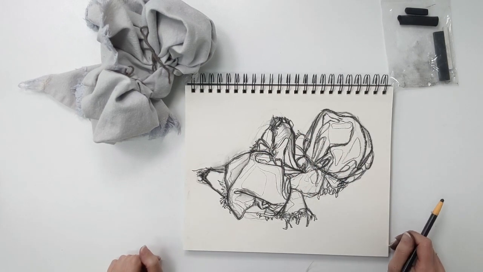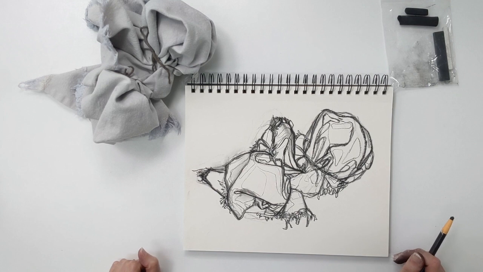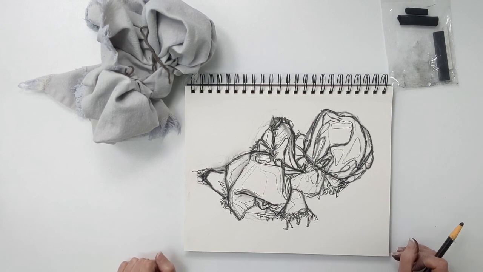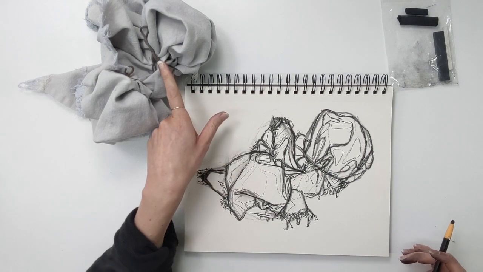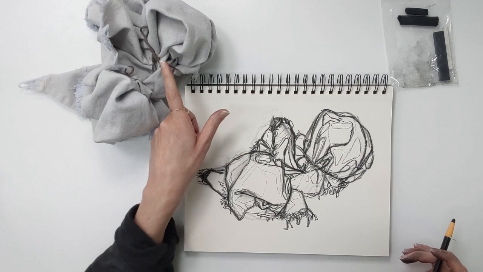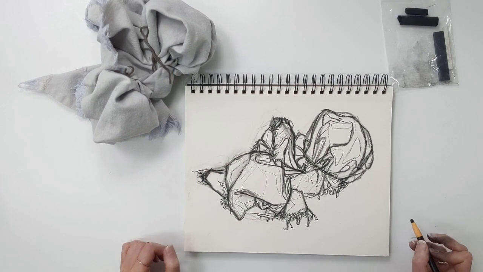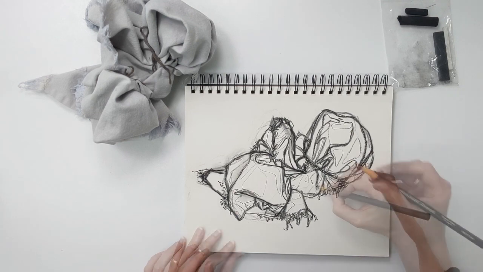So now I have most of the details of the form down. So I'm going to just reevaluate a little bit of my decisions, my lines. So one thing I am noticing is I want the string that is tying the fabric together to be a little more prominent. So I am going to go through and darken that.